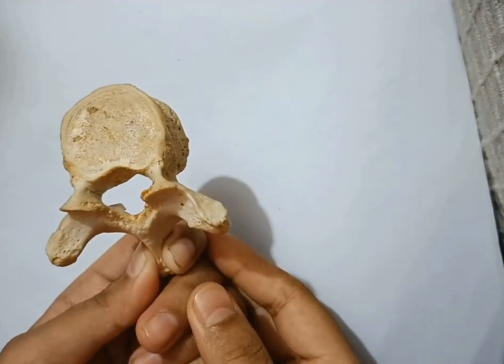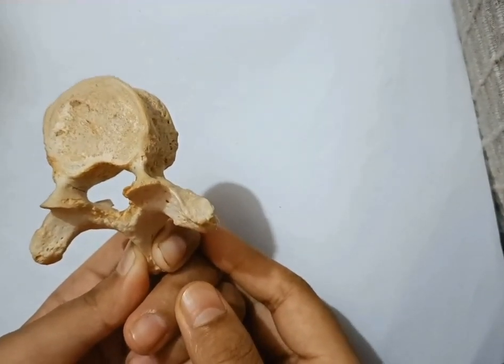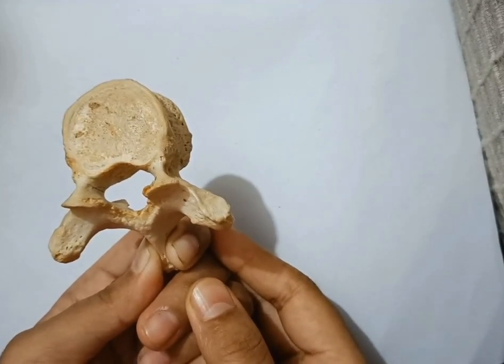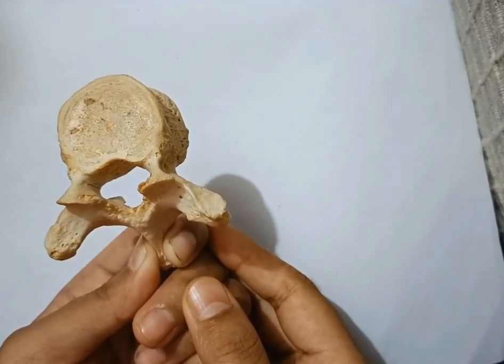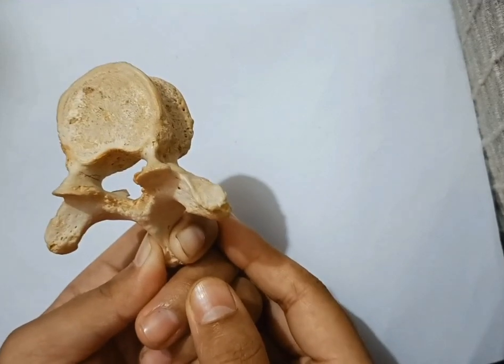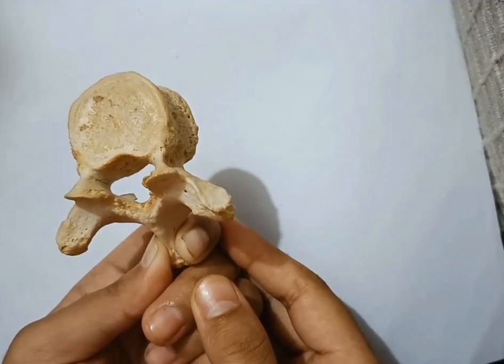This is the 10th thoracic atypical vertebra. It possesses a single full costal facet on each side of the body. It has a costal facet on its transverse process also. Its body is large and assumes the shape of the lumbar type.